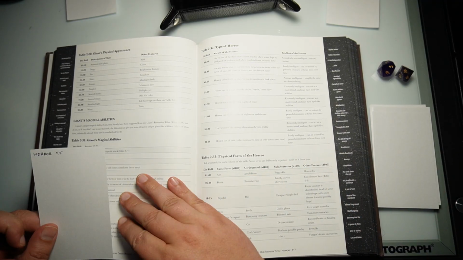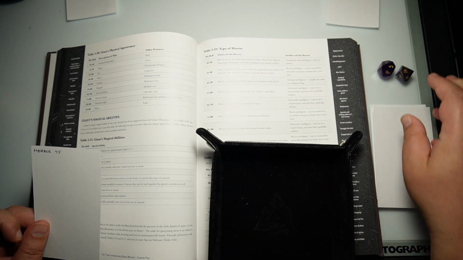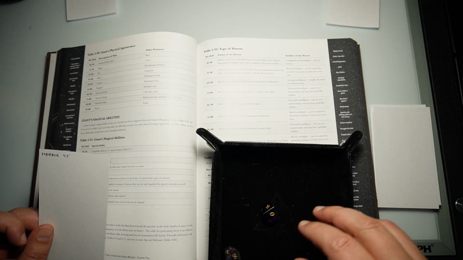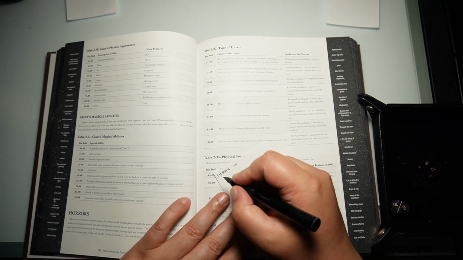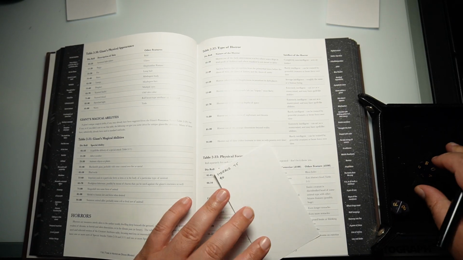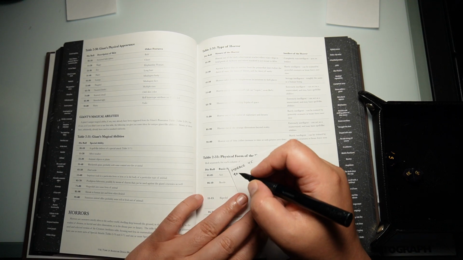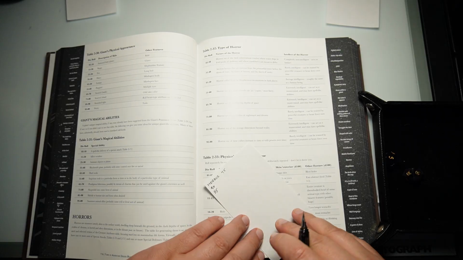All right, so let's try. I'm going to start with the type of horror, which includes the nature of the horror and the intellect of the horror. So for nature, we got 90, and for intellect, we got 55. Okay.